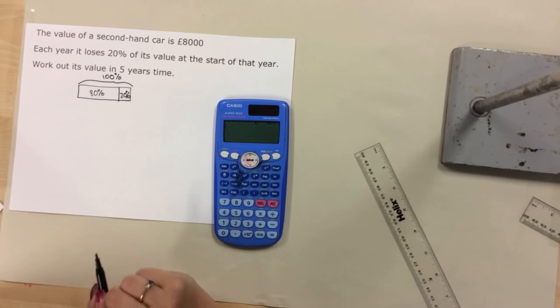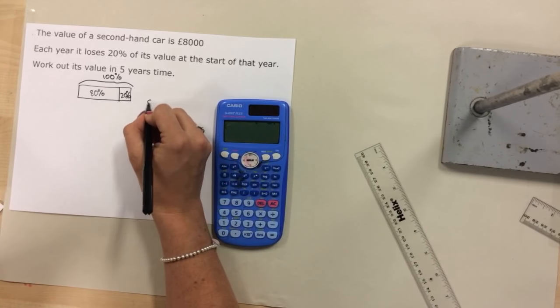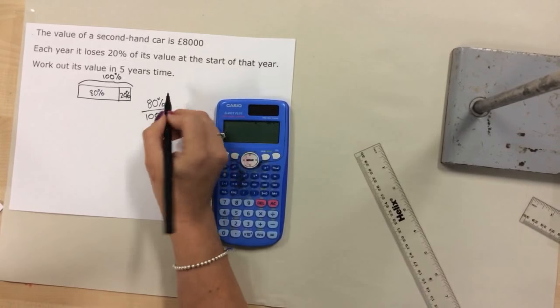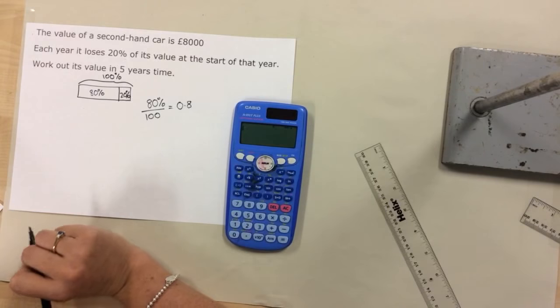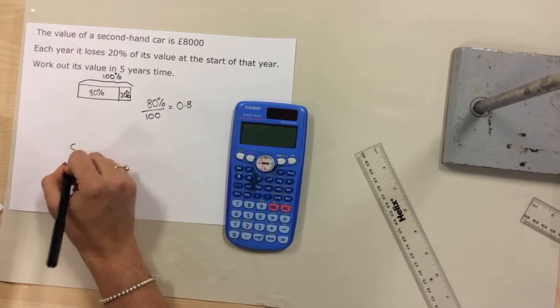So I know actually I'm trying to find 80%. So what is my multiplier for 80%? I divide it by 100 to get my multiplier. So my multiplier is 0.8. So we know that the car starts off at £8,000.